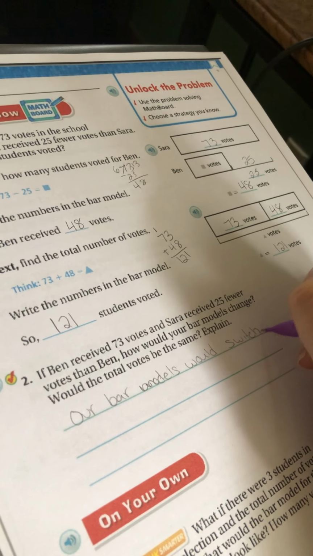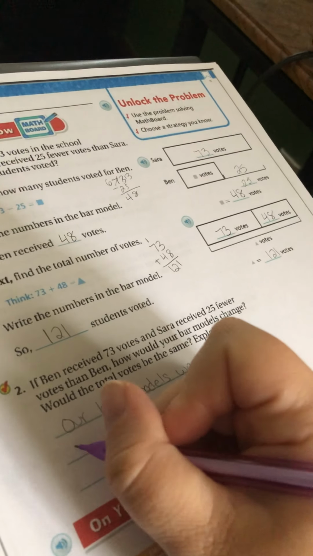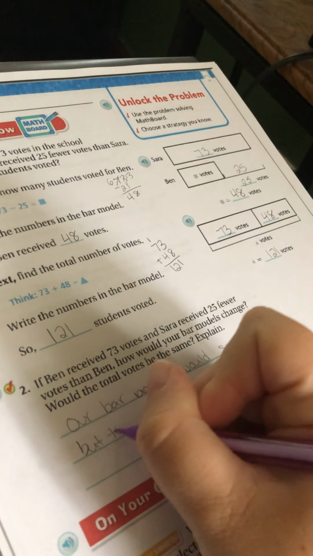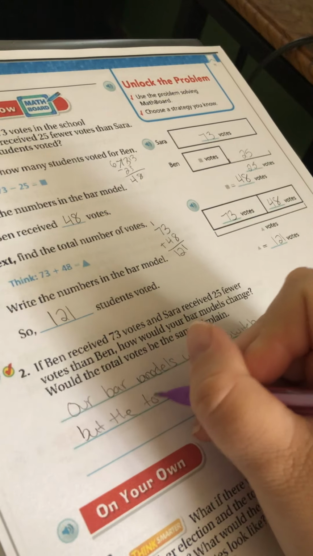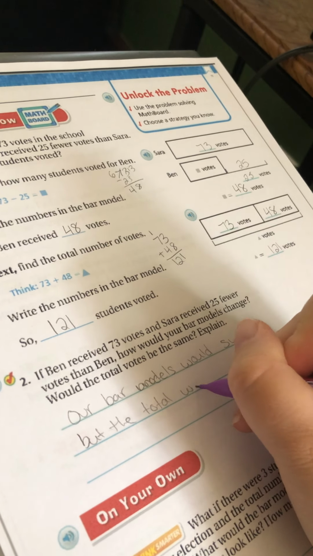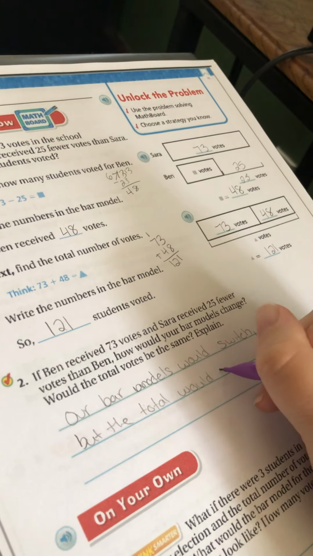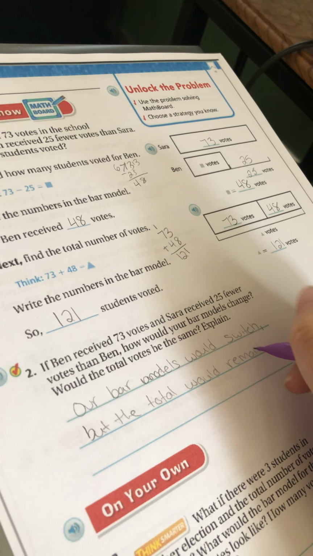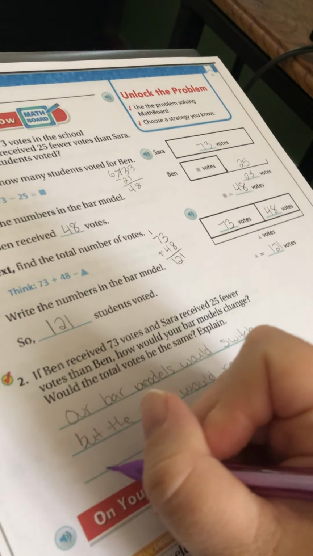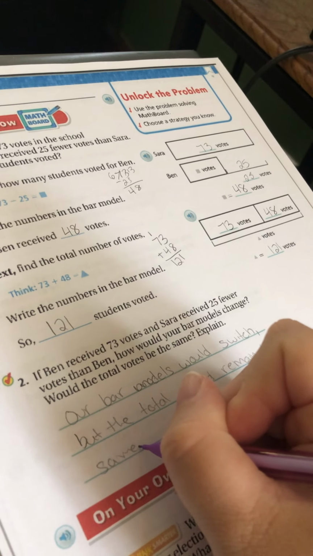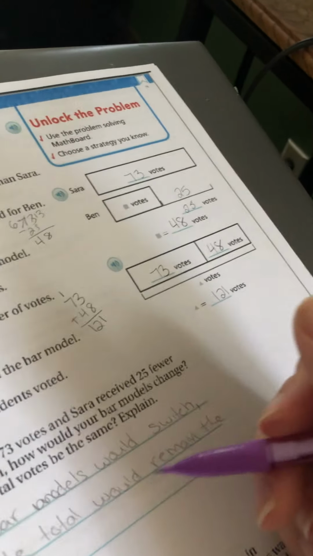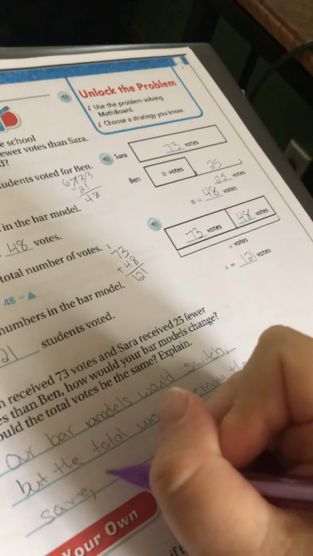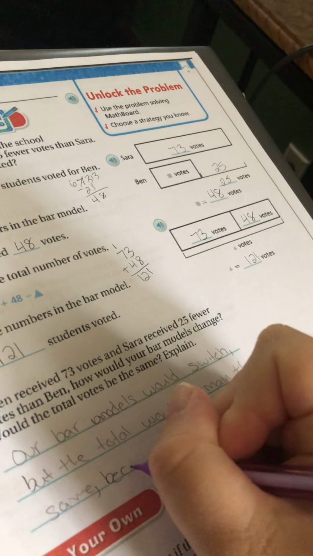Our bar models would switch, comma, but the total would remain the same. Because we're using the same numbers.